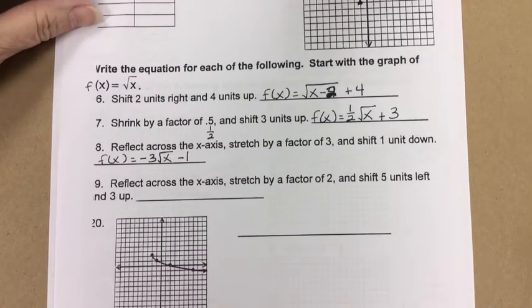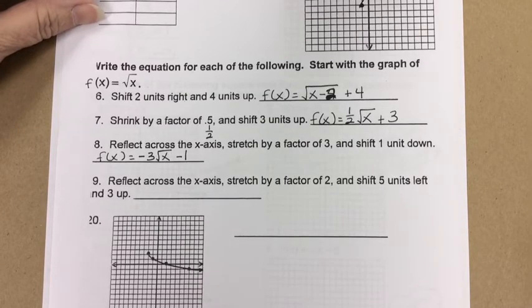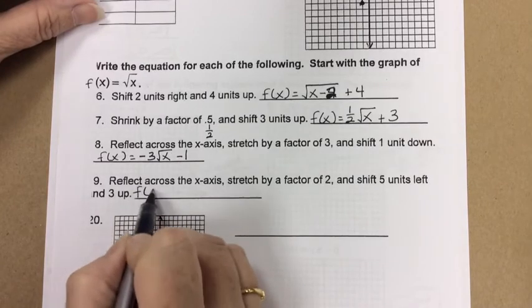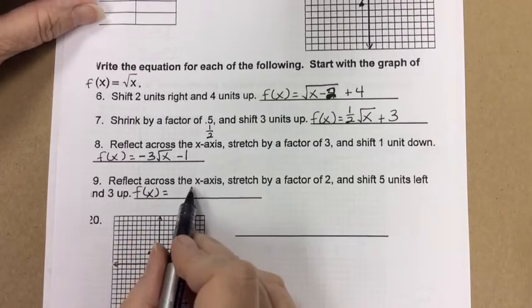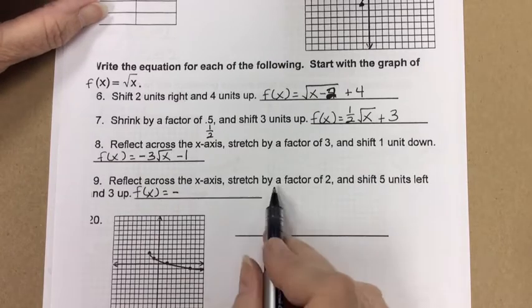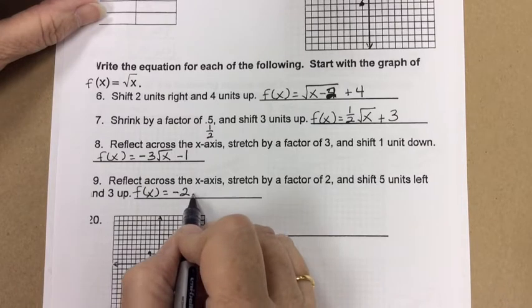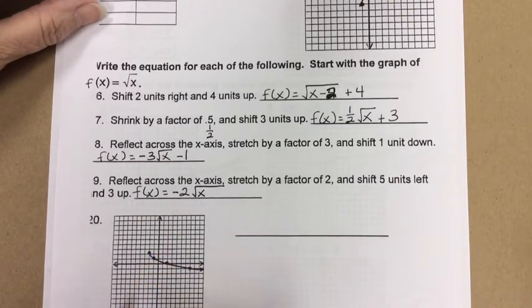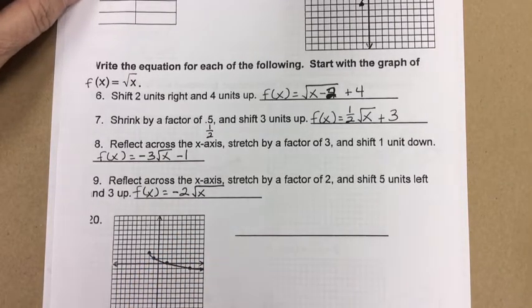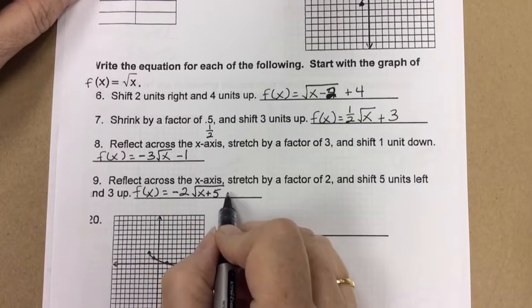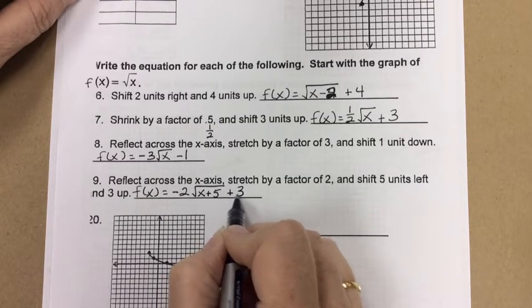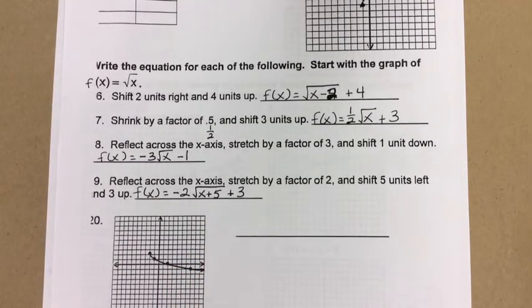Okay, last one, reflect across the x-axis, stretch by a factor of 2, and shift 5 units left and 3 up. So f of x equals, reflect across the x-axis, negative. Stretch by a factor of 2, 2. Shift 5 units left. That's inside the square root sign. Left would make me think negative, but I'm going to do plus 5. And then up 3, outside the square root sign, plus 3. Make sure you raise your hand if you have any questions.